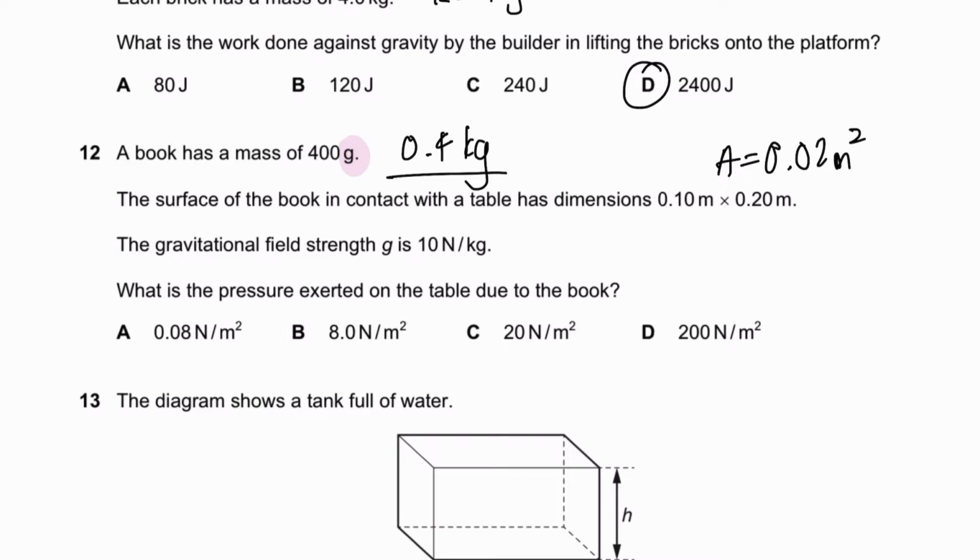The gravitational field strength is g. What is the pressure exerted on the table due to the book? Pressure is equal to force upon area. Now force, we have 0.4 kg. We multiply that by 10. We get the weight, which is a force. 0.4 multiplied by 10 upon area, which is 0.02 meters squared. So when you calculate this, the answer is 200 newtons per meter squared, which is D.